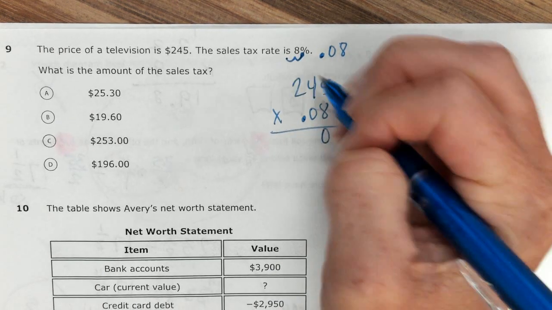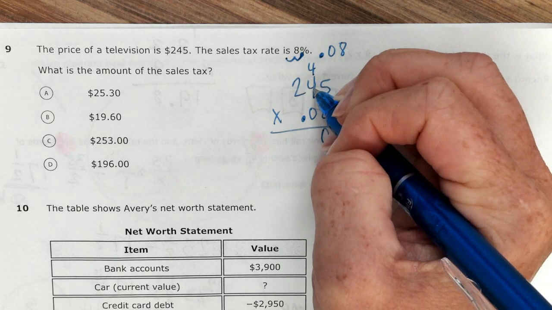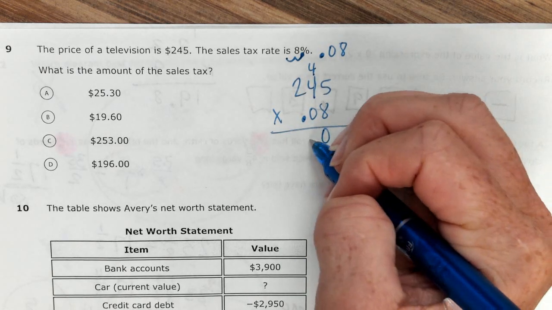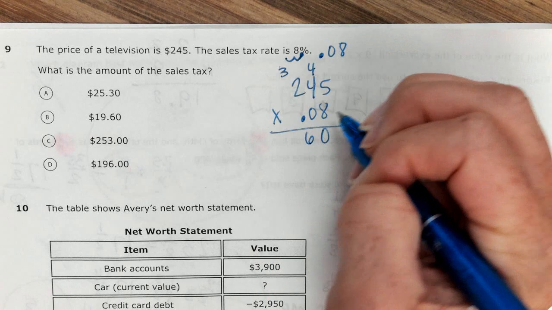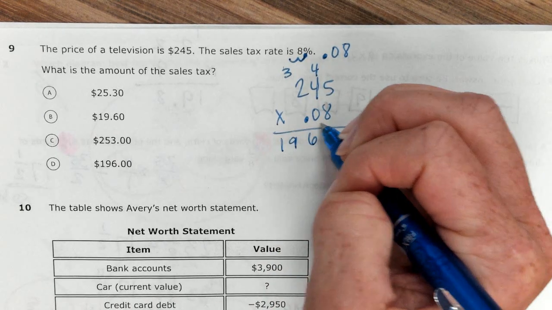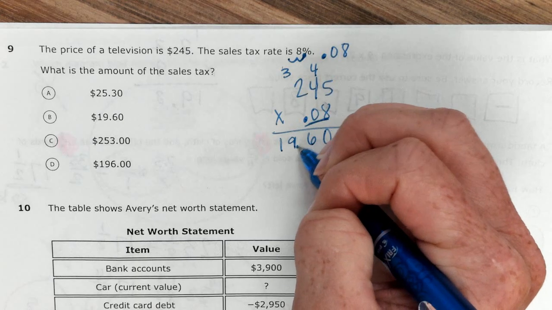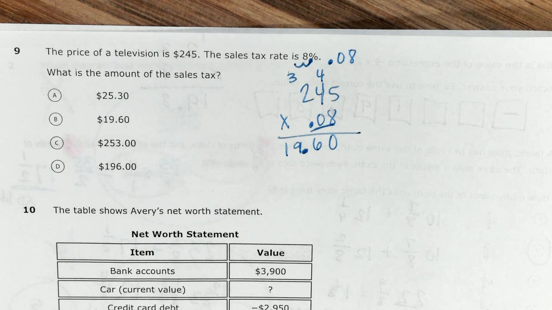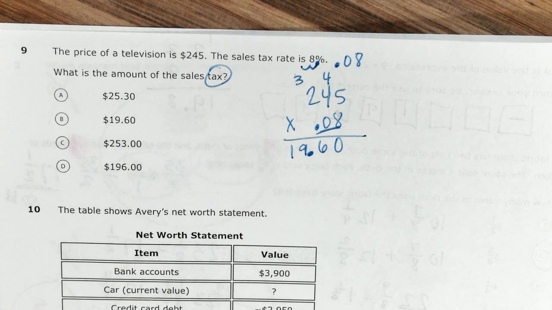8 times 5 is 40. 8 times 4 is 32, plus 4 is 36. 8 times 2 is 16, plus 3 is? How many decimal places do you see? 2. Now don't pick an answer till you read the question. Did it ask for tax or did it ask for total? It was tax. So I already found the tax. They didn't ask me for their total price, so my answer is 1960.